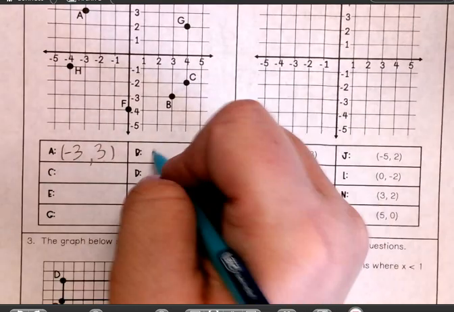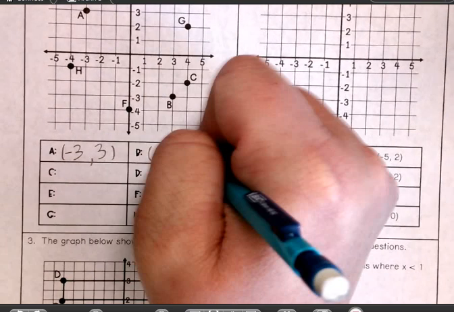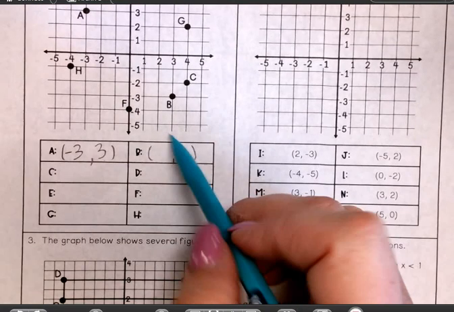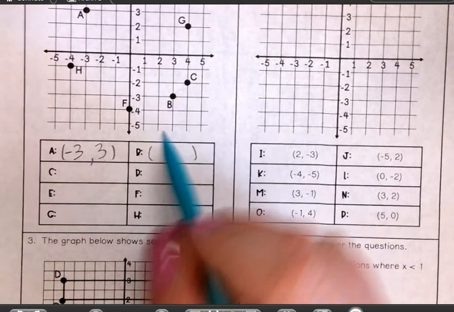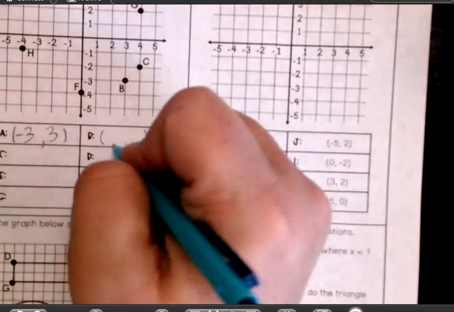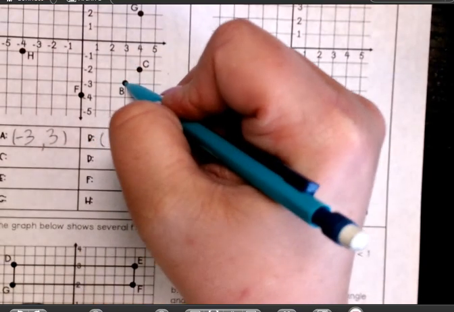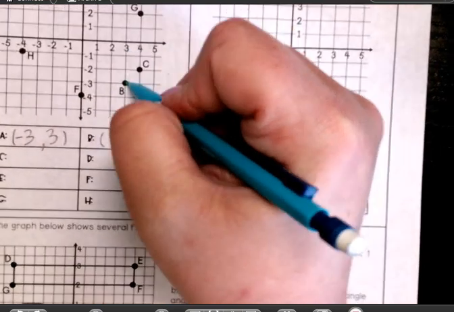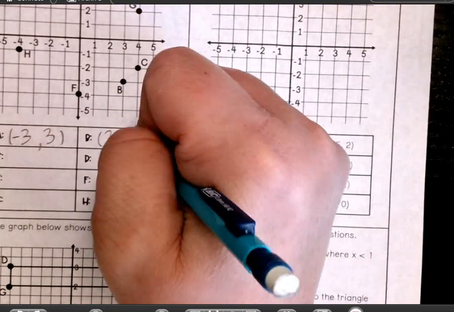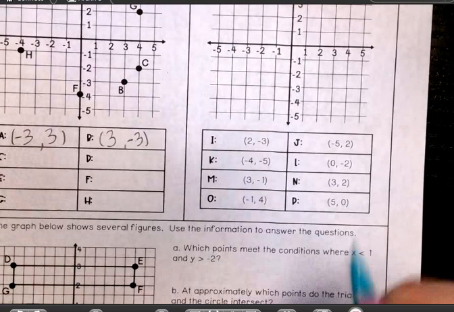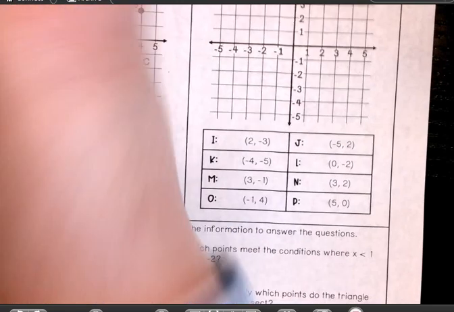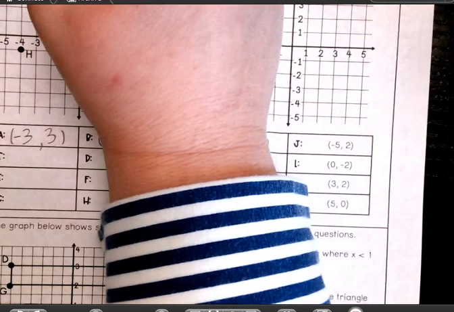Let's look at B. What quadrant is B in? Quadrant 4. So that means I'm going to have a what? Go back and look. A positive and a negative. So where's my X? Positive. It is positive 3. What is my Y? Negative. Negative 3. Remember, this is X. And this is Y.